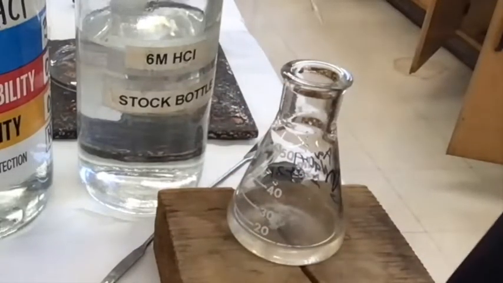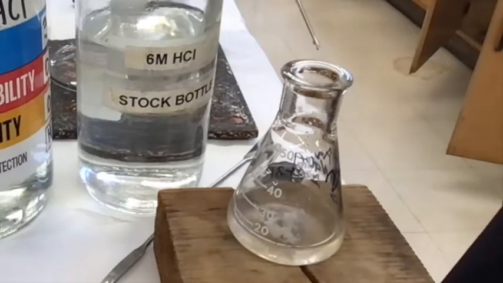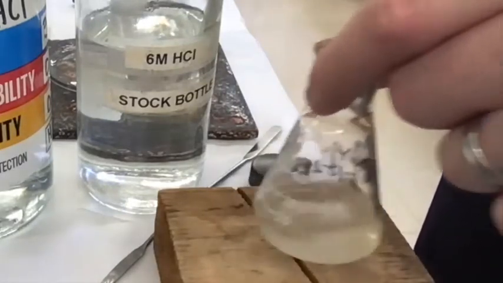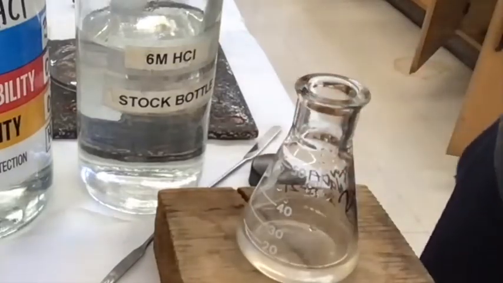Ooh, nice, huh? Yeah, that's definitely more significant of a precipitate, right? Oh yeah, look at that. There we go. And then when I swirl it around, it dissolves. Who can explain that?